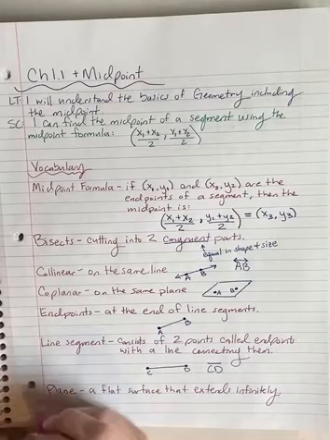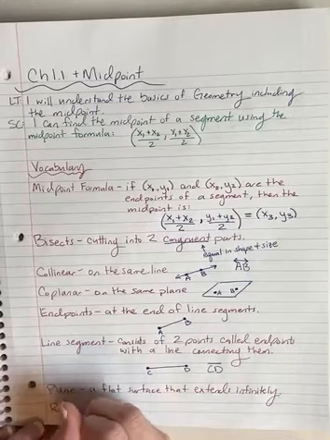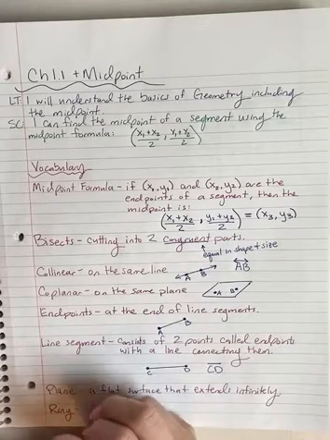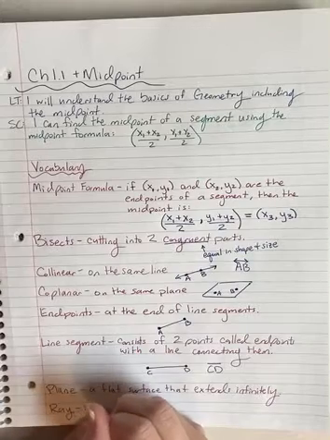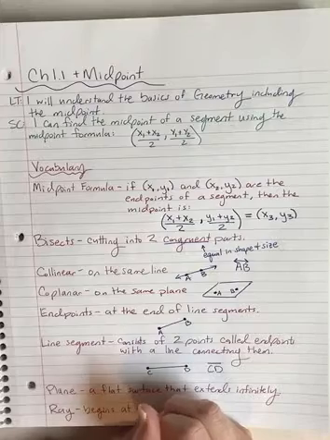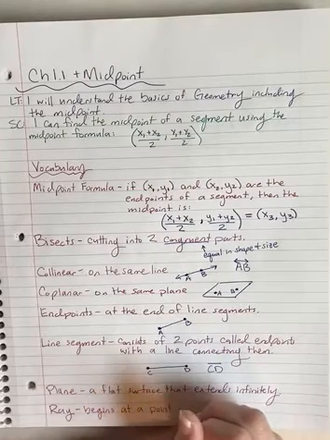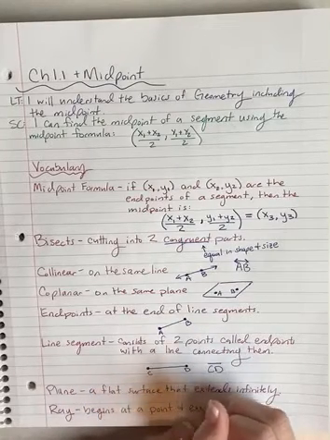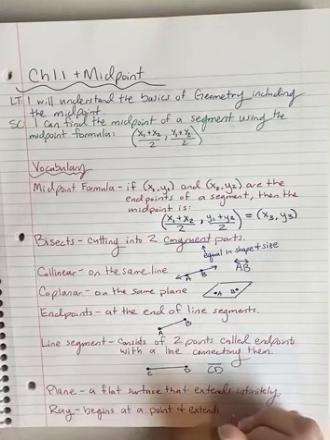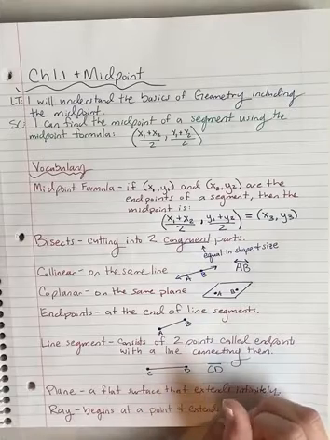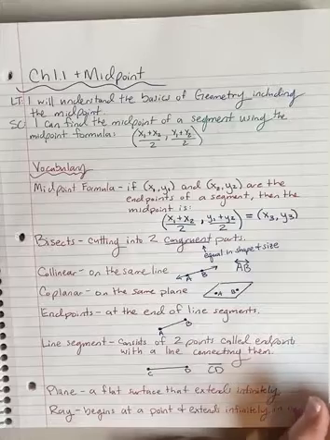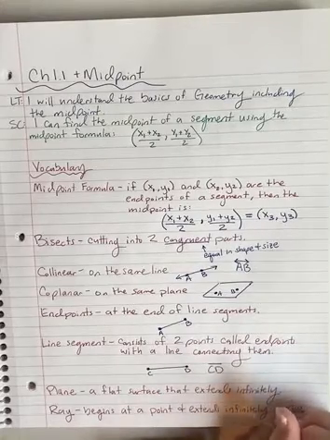And our last word is ray. And so a ray begins at a point and extends infinitely in one direction.